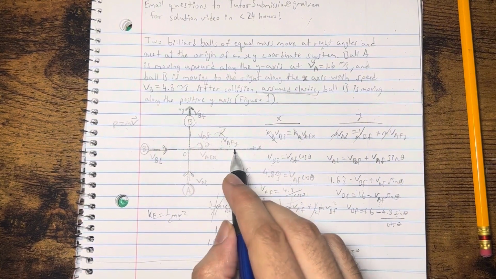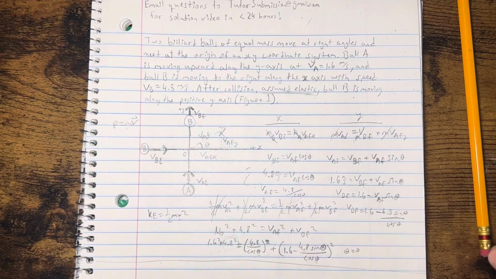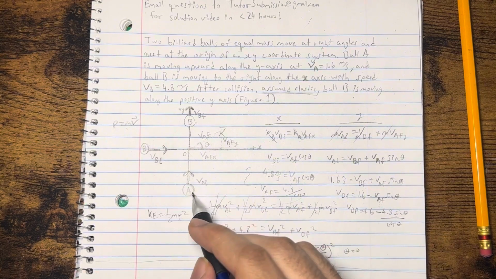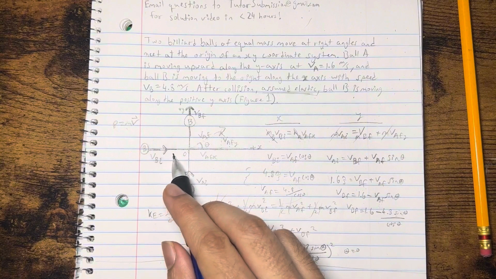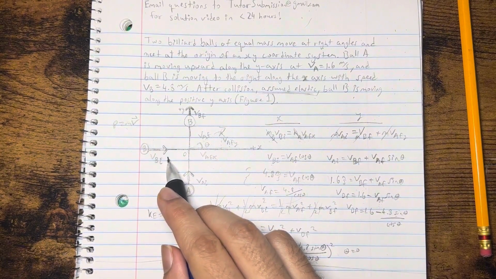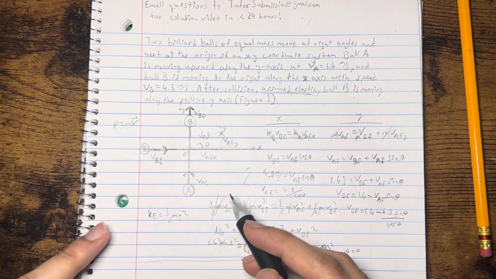That's basically what's going on here. If we go back to the equations, we see that the final velocity of ball A is just equal to the initial velocity of ball B. So these velocities just flip-flop essentially.